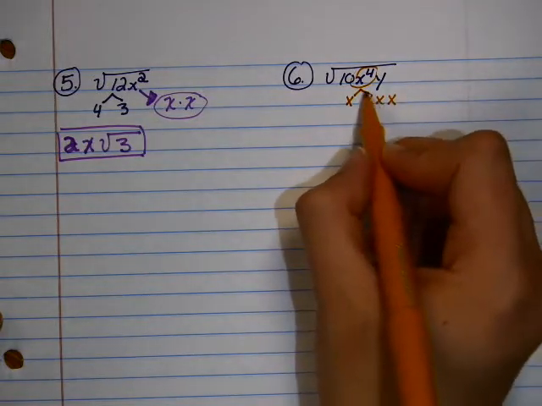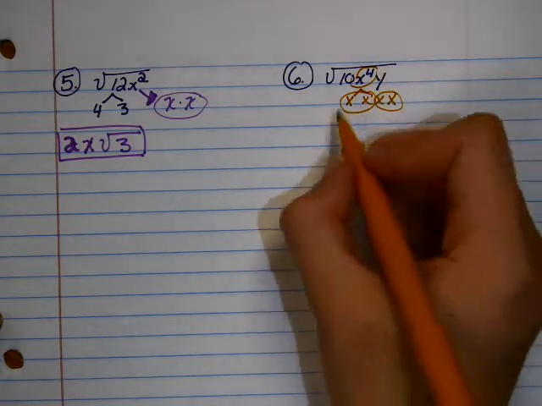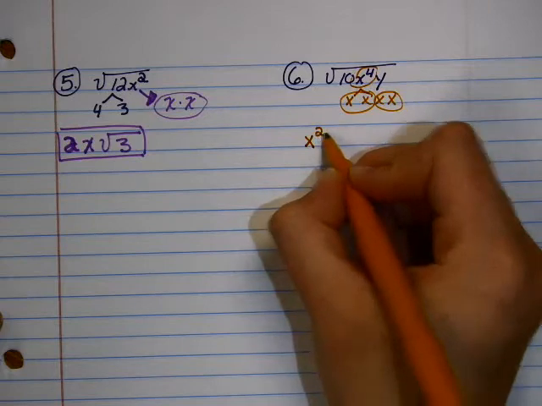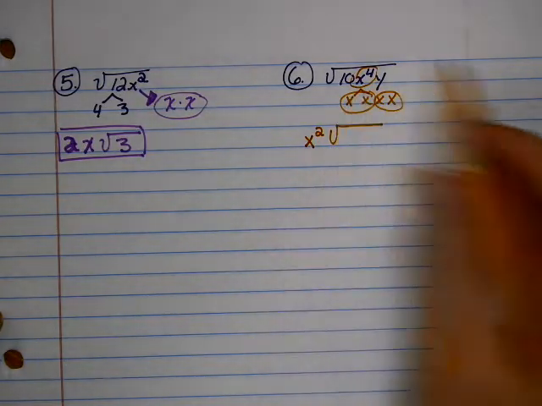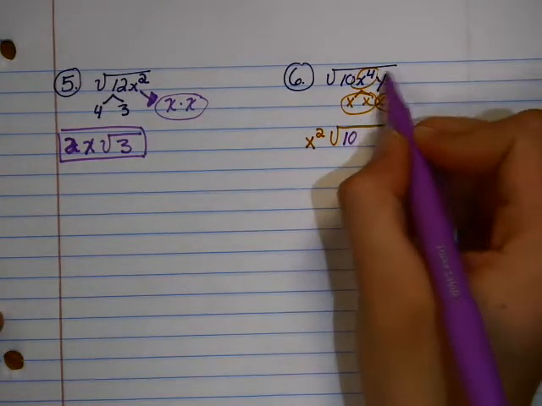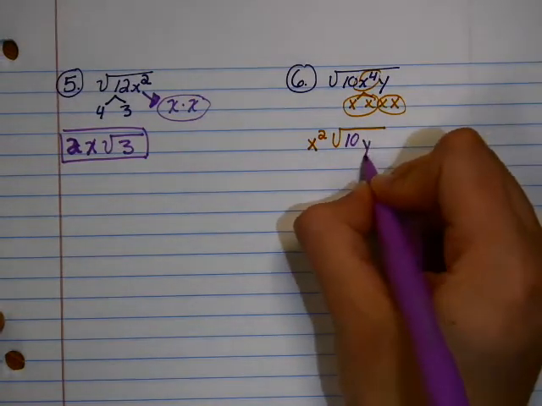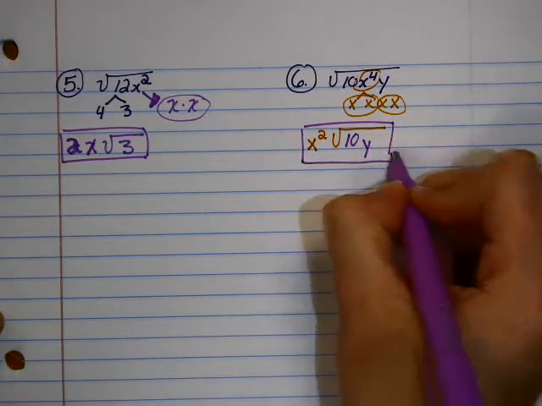That gives me 2 pairs here. Right? So that means I can take out an x squared. And what stays underneath the radical is what doesn't simplify. So 10. And y, I don't have a pair. I just have one y, so it's just 10y. So my answer is x squared times the square root of 10y.